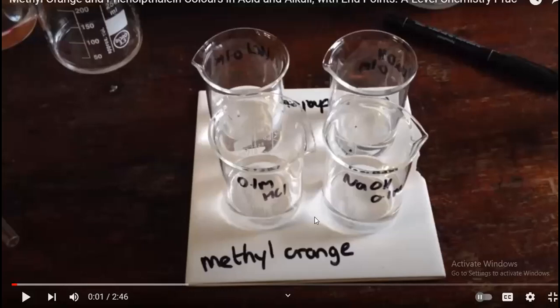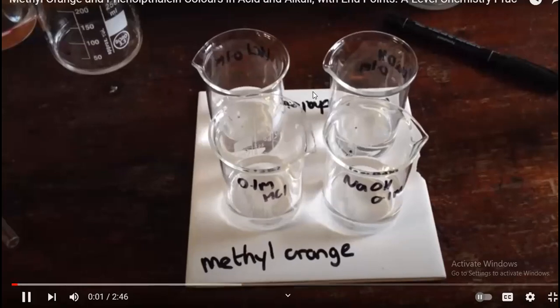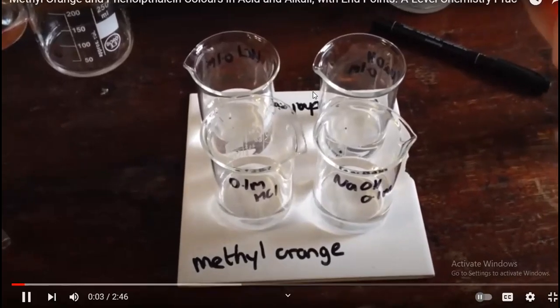Yes, teacher. Okay. Here, there are two beakers of HCl. There are two beakers of sodium hydroxide. HCl is an acid, sodium hydroxide is a base. There are two of each, one for methyl orange and one for phenolphthalein. Let's see what the different indicators look like in acid and alkali.